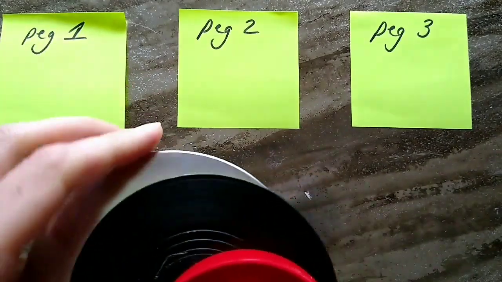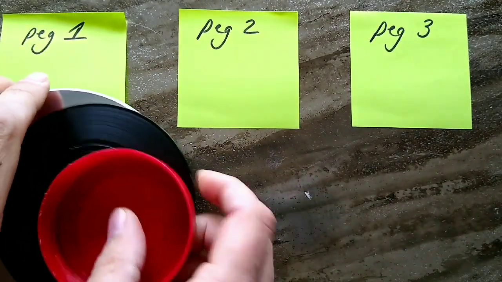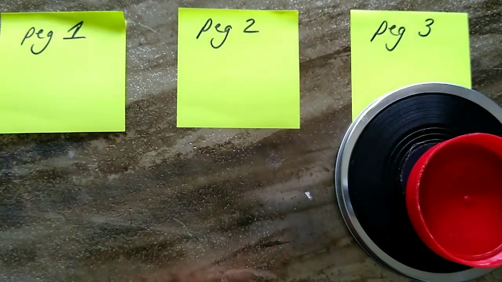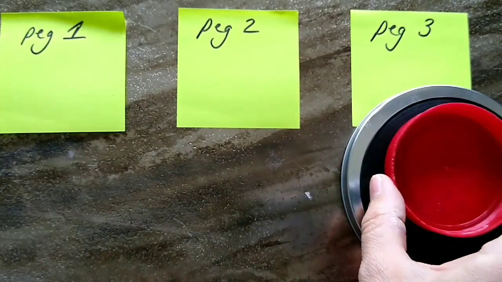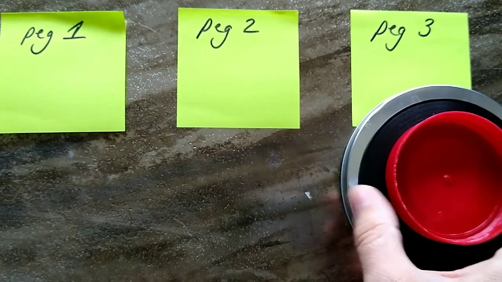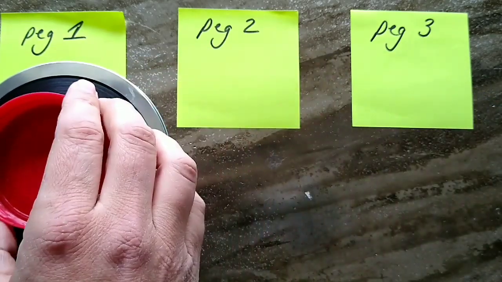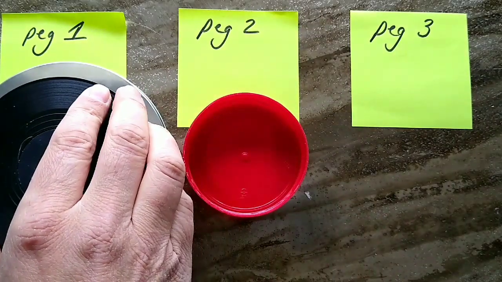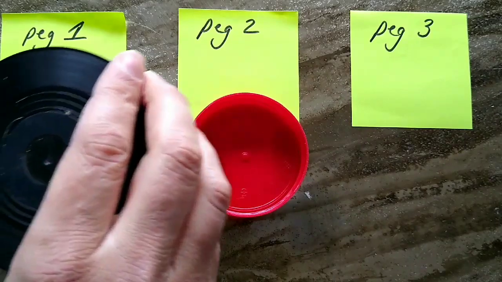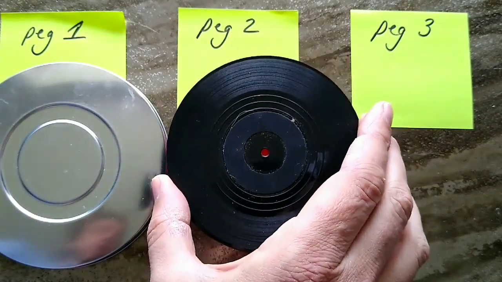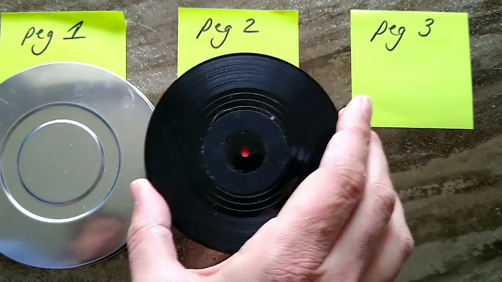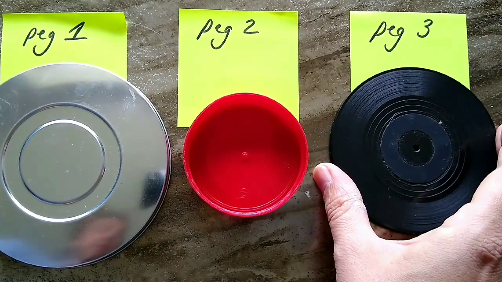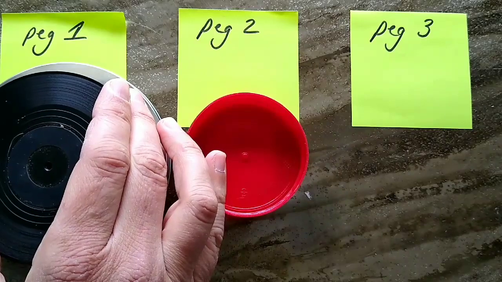If you have not done the Towers of Hanoi before, the aim is to get from peg 1 to peg 3 so that the largest disc is at the bottom, the medium disc is in the middle, and the smallest disc is on top. You're only allowed to move 1 disc at a time, so as you move the small disc, that's 1 turn. If you want to move the medium-sized disc, you can't move it to a peg which has a smaller disc there already. You can only move it either to a blank peg or on top of a larger disc.